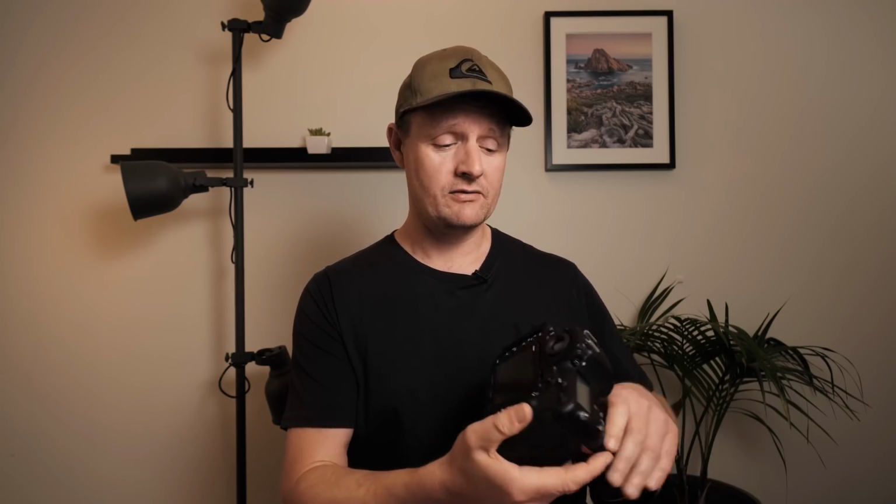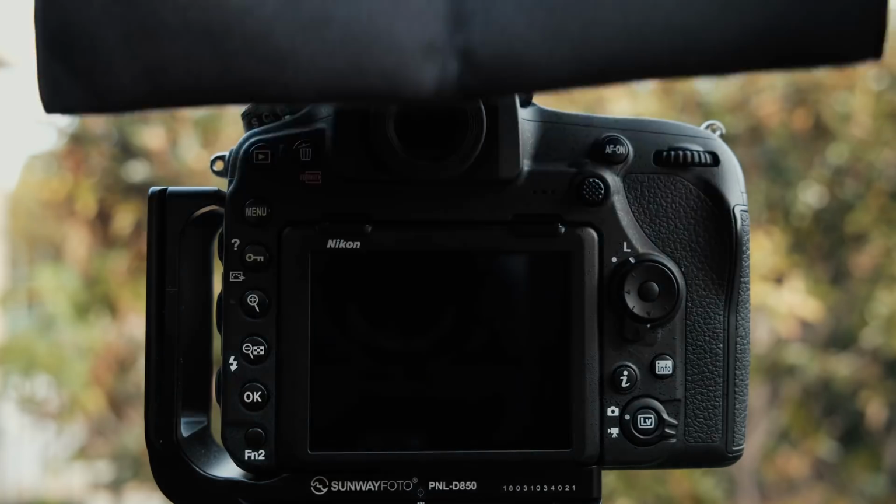If you don't have a little shutter that closes the eyepiece off, then the next best thing is to grab a dark cloth and put it over the back of the camera when you're actually taking the shot to try and prevent as much light getting in the back as possible.